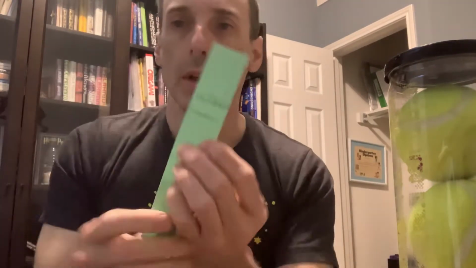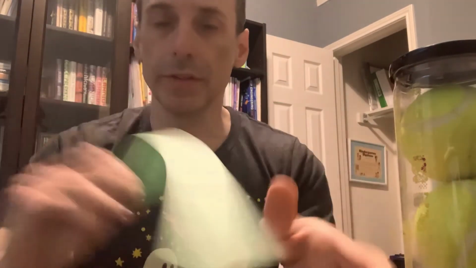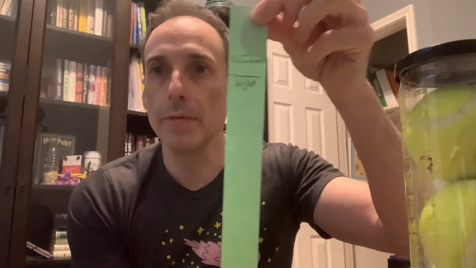Okay. And then here's that line. I'll even write it just like I did before. You can see the difference. So we could see that the circumference, the distance around that can, is a little bit bigger.